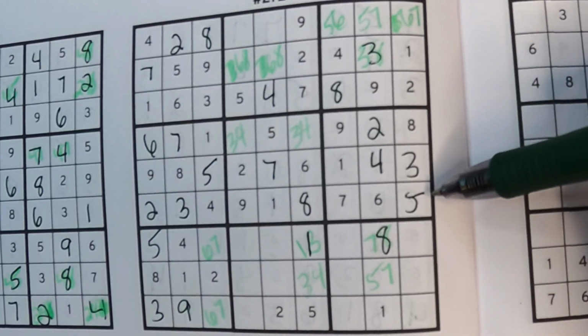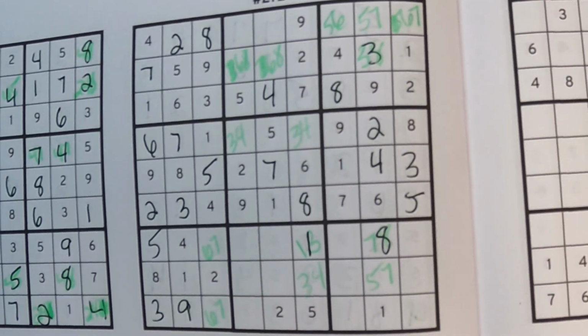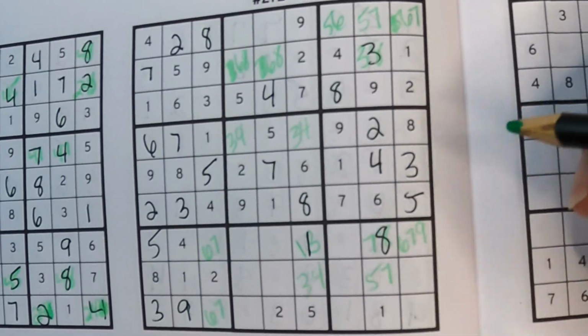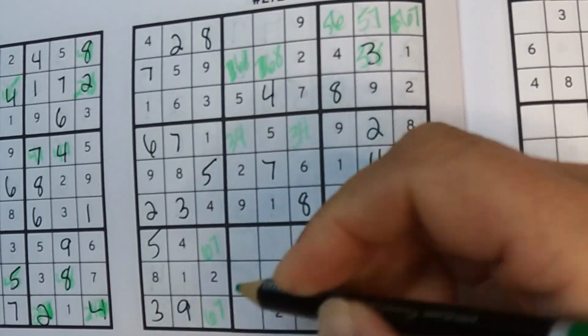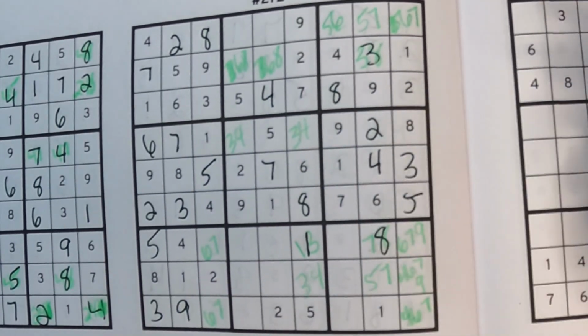For this column, we're missing 4, 6, 7, and 9. We've got a 4 here, so 6, 7, 9, no help here, 4, 6, 7, 9, 9 here, so 4, 6, 7.